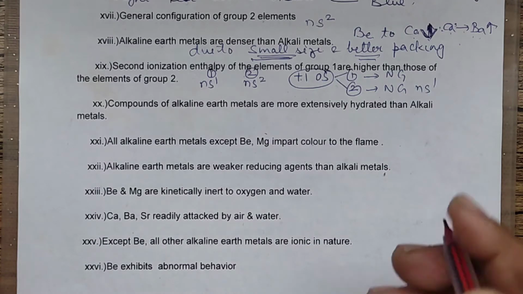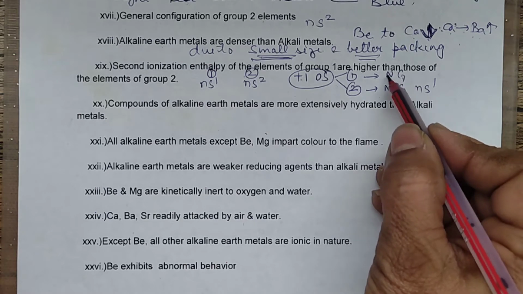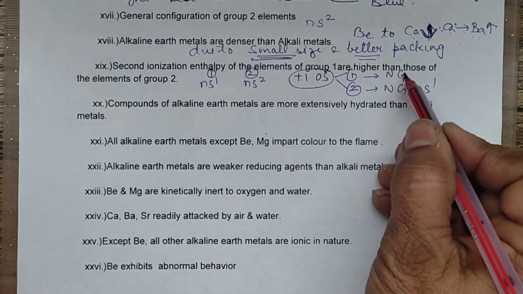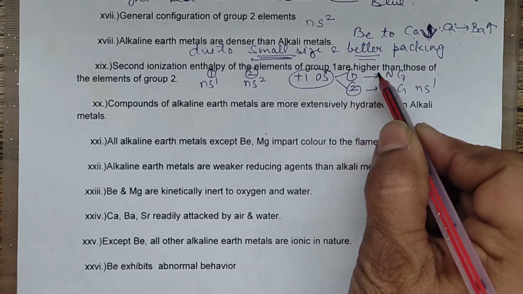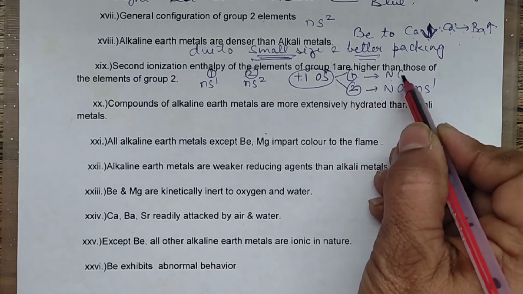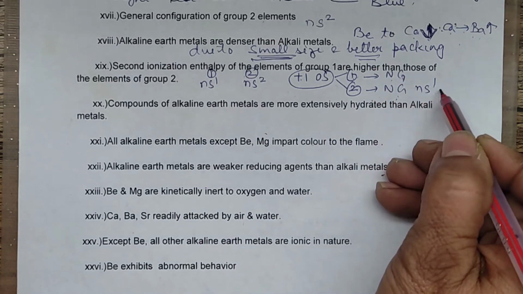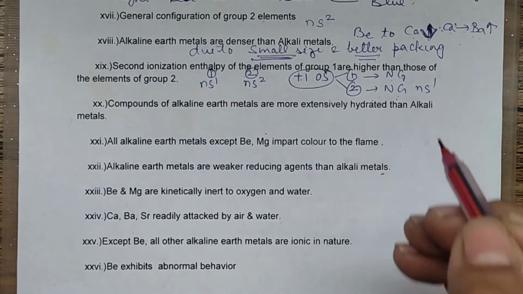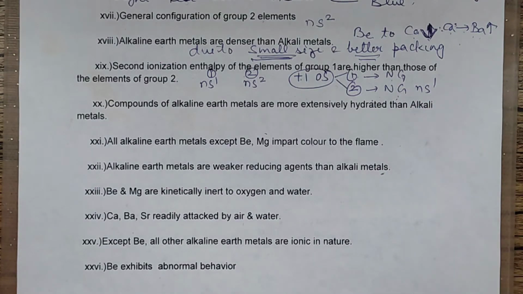So now this will have very high ionization enthalpy. It's not possible to remove. That means the second ionization enthalpy for group 1 elements will be high because the second electron is to be removed from a noble gas. Whereas in group 2 elements, if they lose one electron, they will acquire the nearest noble gas configuration, so they can lose it easily.